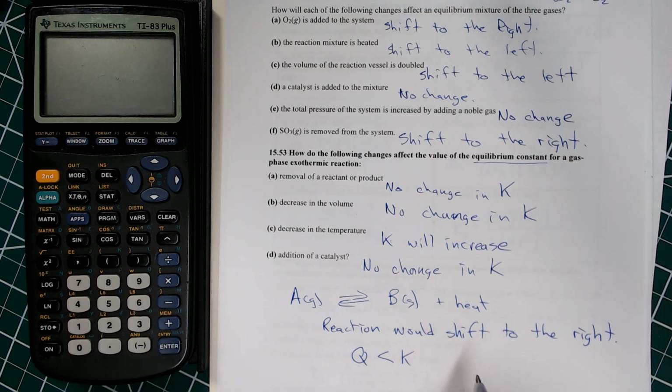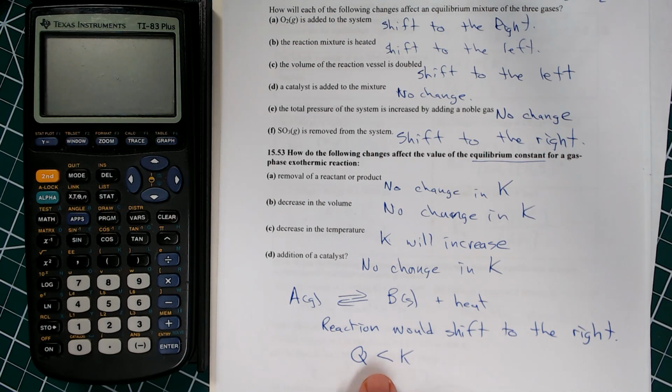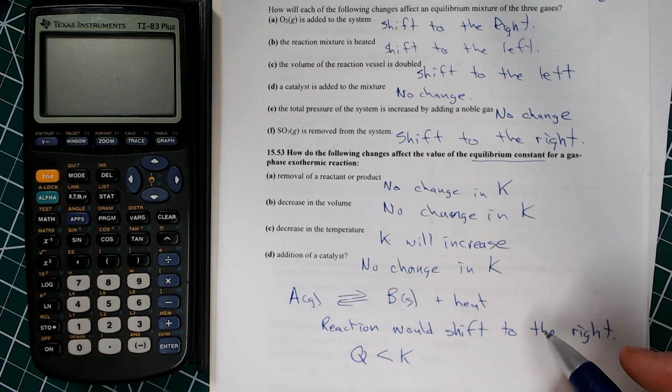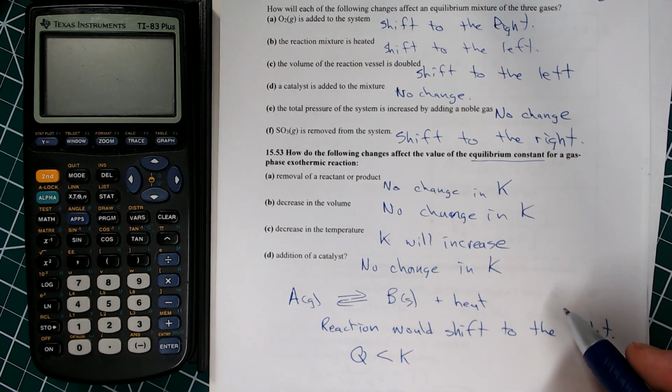So again, the reaction shifts to the right because we removed heat by decreasing the temperature. Since it's shifting to the right, that means Q is less than K. Well, we didn't actually change any of the components of the mixture, so Q didn't change. It was only K that changed. Since it was K that changed, that means that K must have increased. So K will increase when we decrease the temperature.